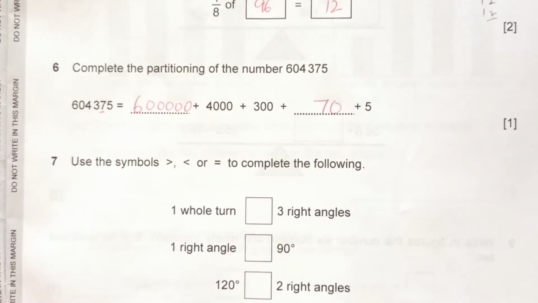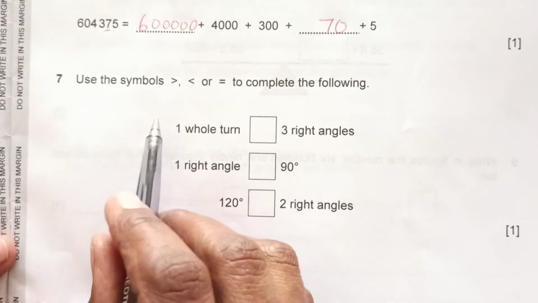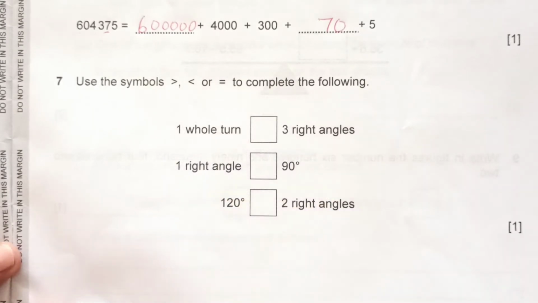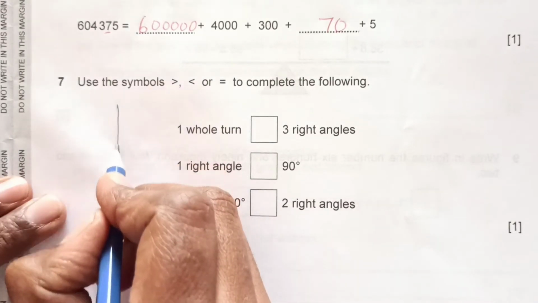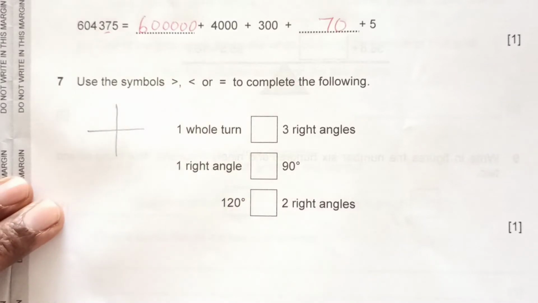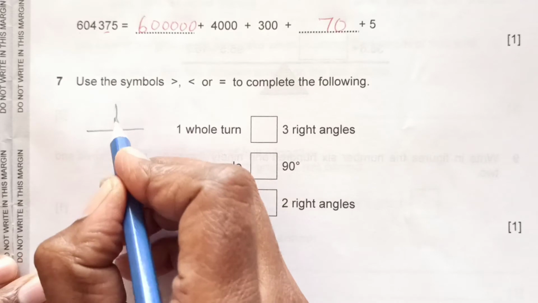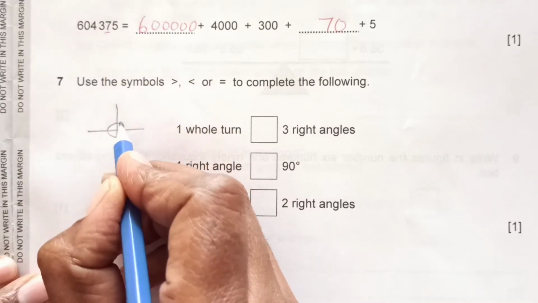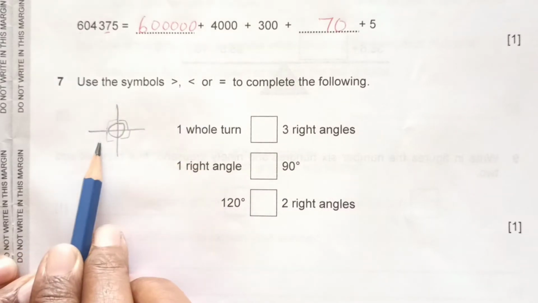Now question 7. Use the symbols greater than, less than, or equal to complete the following. One whole turn and three right angles. Are they equal? So this is our, you can say, the circle that we turn. One whole turn is starting from here, one like this. So these are 90 degree angles. 1, 2, 3 and 4. There are 4 right angles.